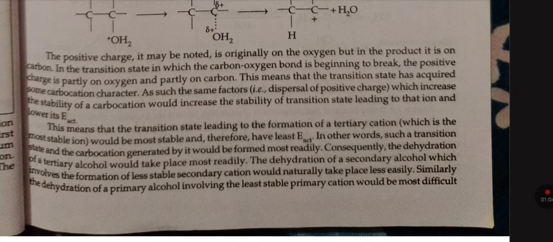In other words, such a transition state and the carbocation generated by it would be formed more readily. Consequently, the dehydration of tertiary alcohol would take place more readily. The dehydration of secondary alcohol, which involves the formation of the less stable secondary cation, would naturally take place less easily. Similarly, the dehydration of primary alcohol, involving the least stable primary cation, would be more difficult.